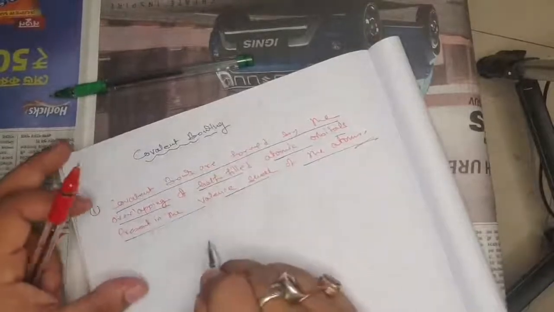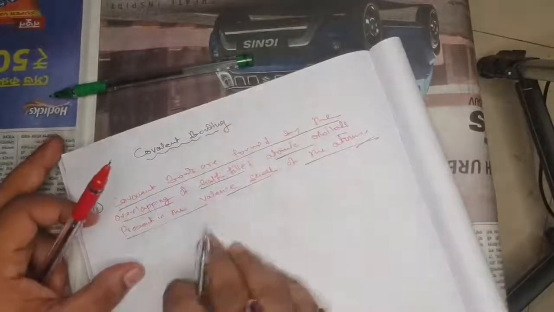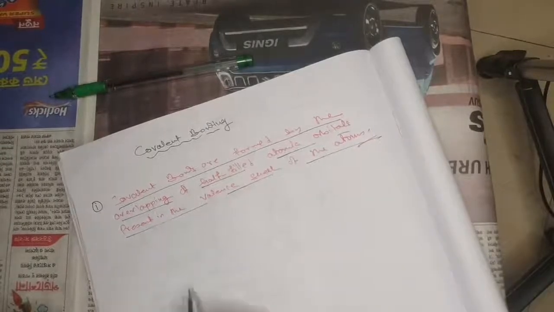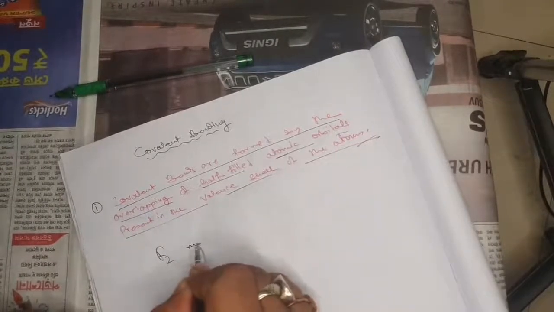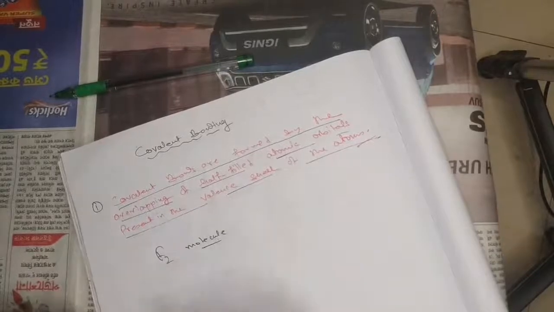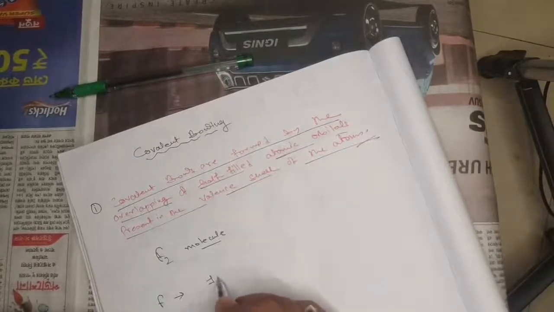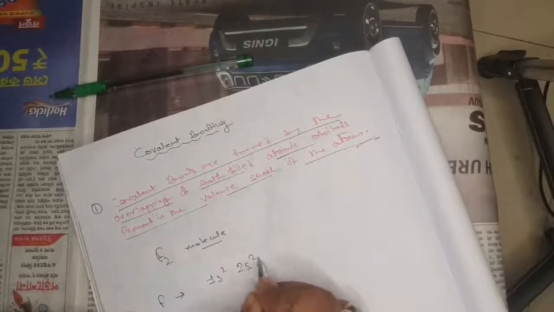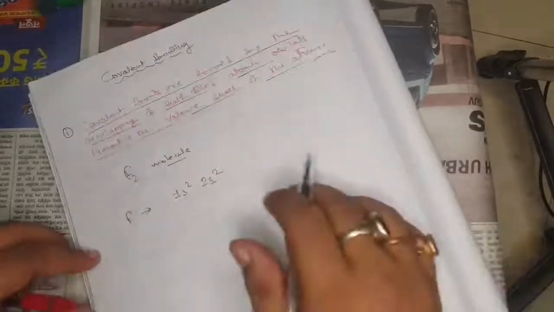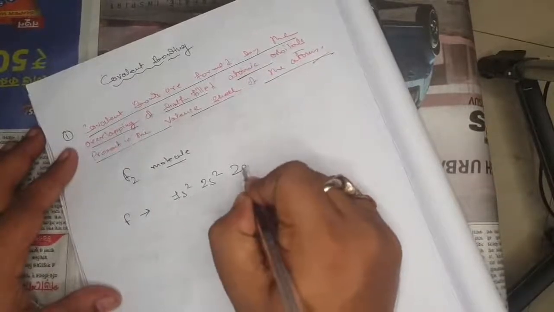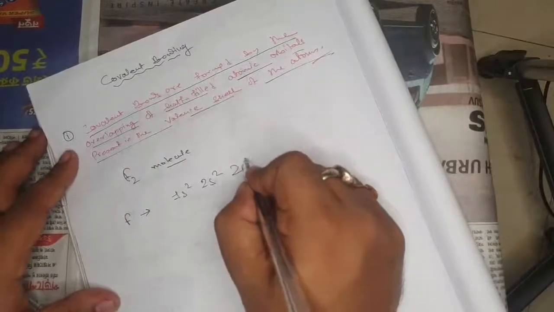This means that, suppose for example, let us take an example of fluorine molecule, F2 molecule. If you see the electronic configuration of F, it is 1s2, 2s2, 2p5.